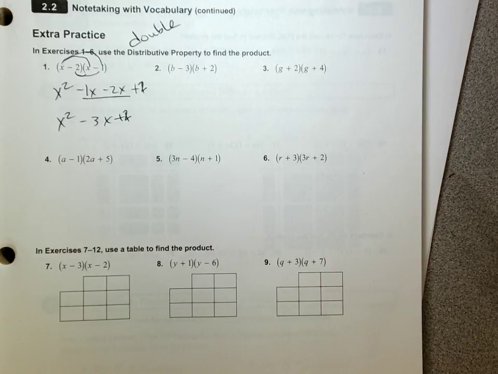Okay, give number 2 a try on your own. Everybody try number 2. These are squares. These are x's.